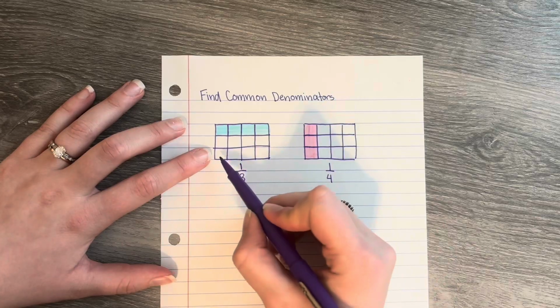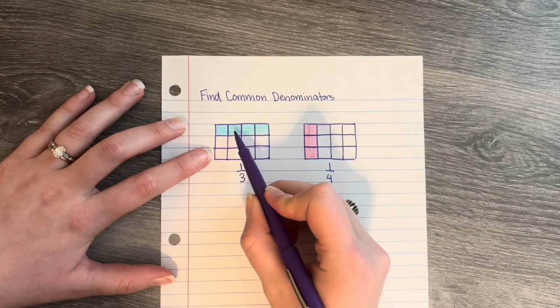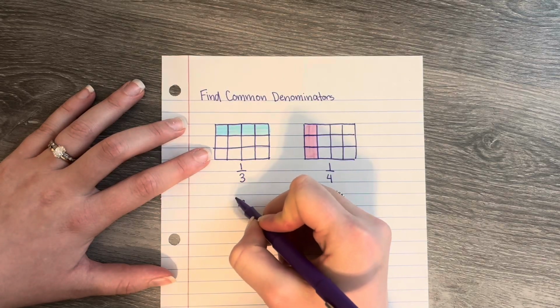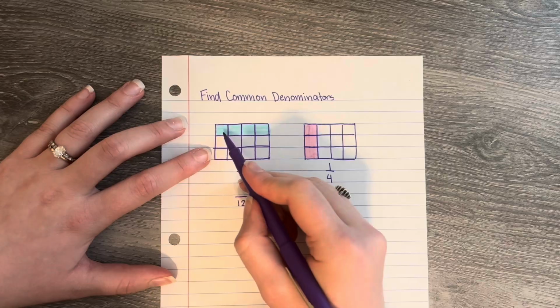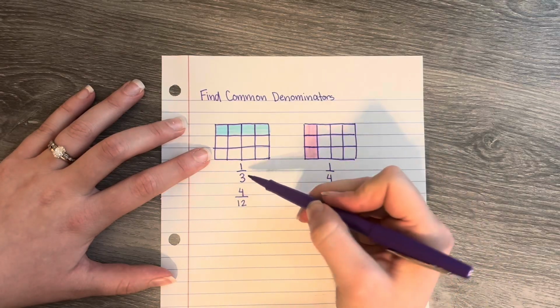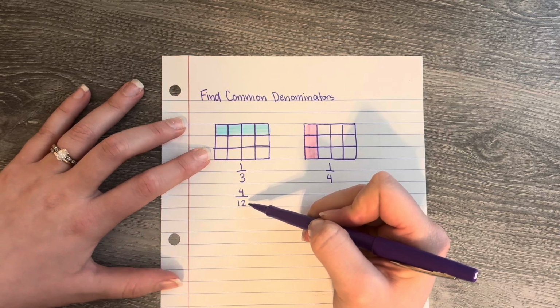So now I'm looking at 1, 2, 3, 4, 5, 6, 7, 8, 9, 10, 11, 12 pieces. All the pieces are the size of 1/12, and 1, 2, 3, 4 of them are shaded in. This shows me that 1/3 is equivalent to 4/12.